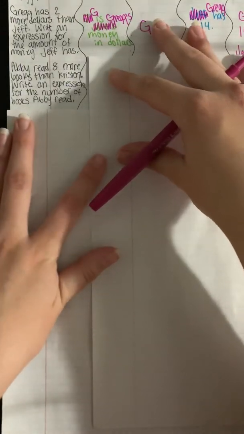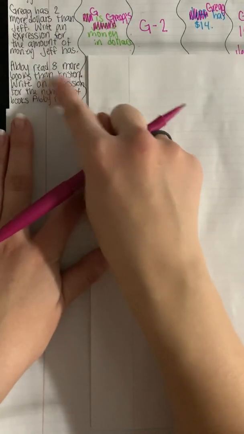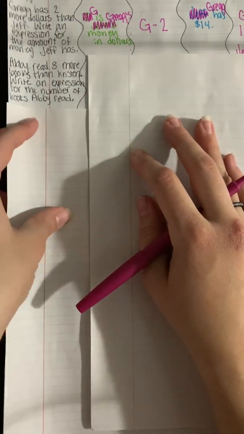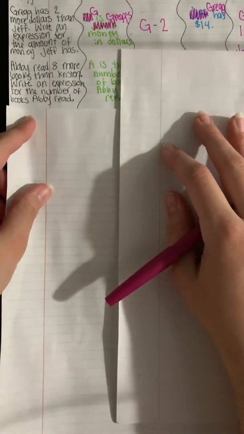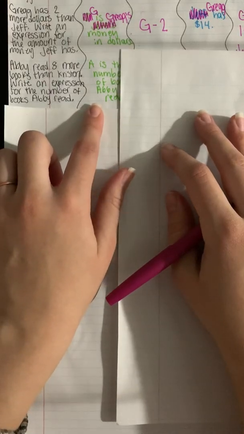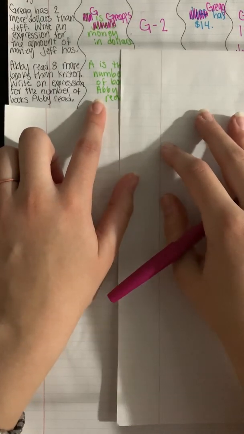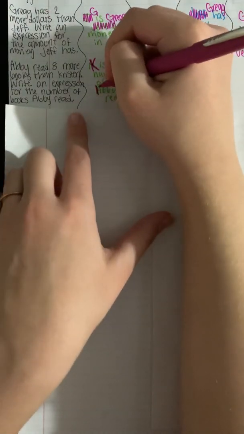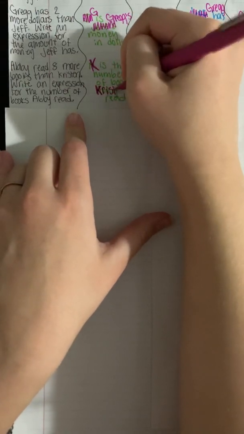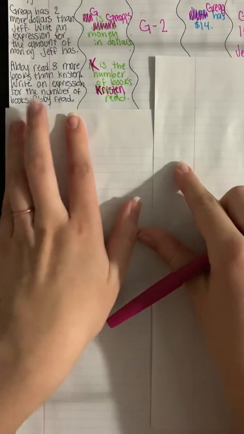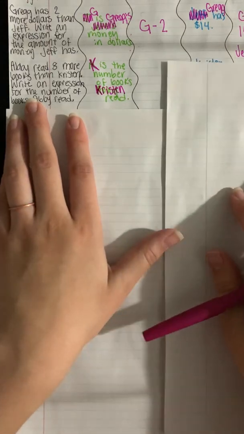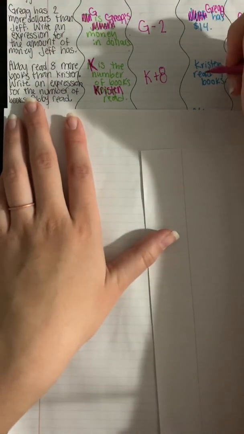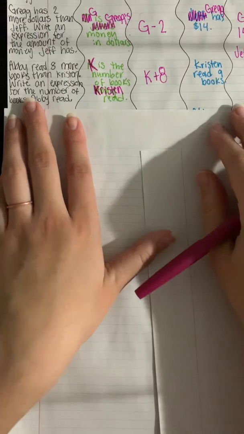Now we have a problem about Abby and Kristen. So Abby read 8 more books than Kristen. Write an expression for the number of books Abby read. So we're going to have K be the number of books that Kristen read. And so our expression is going to be K plus those 8 books.